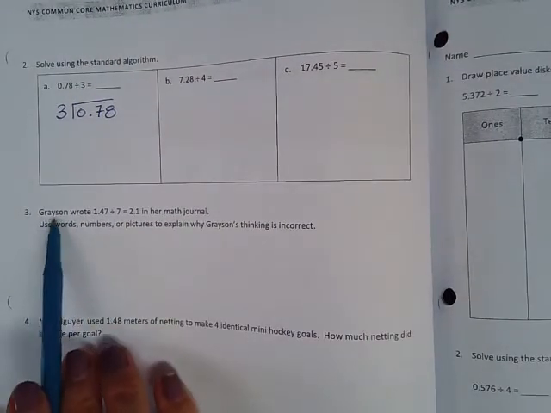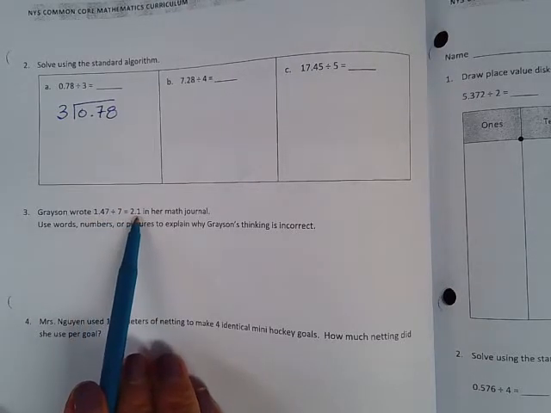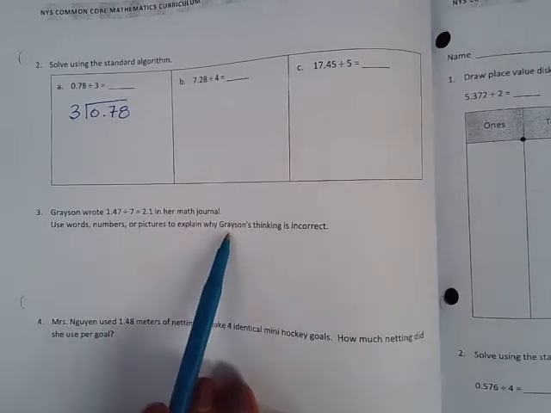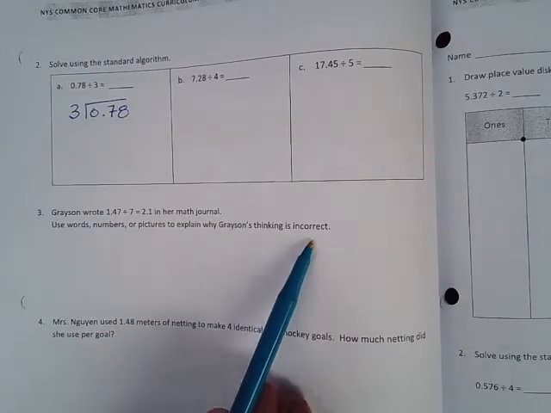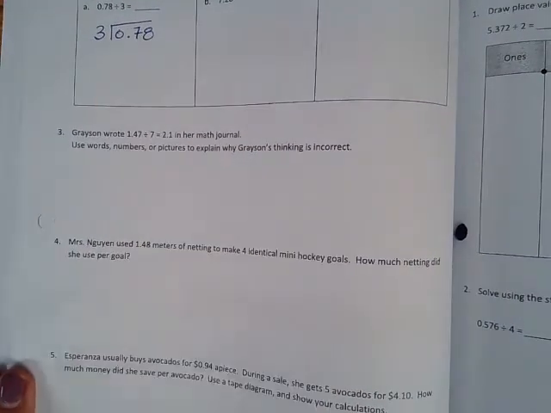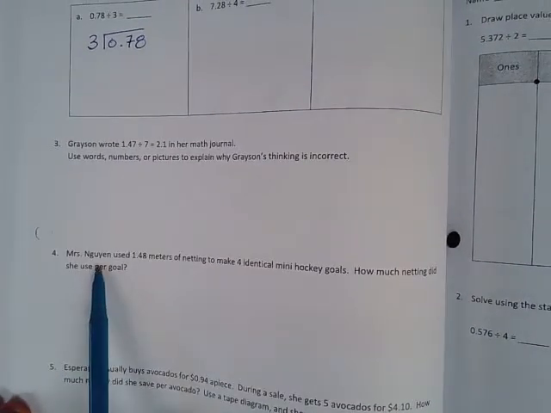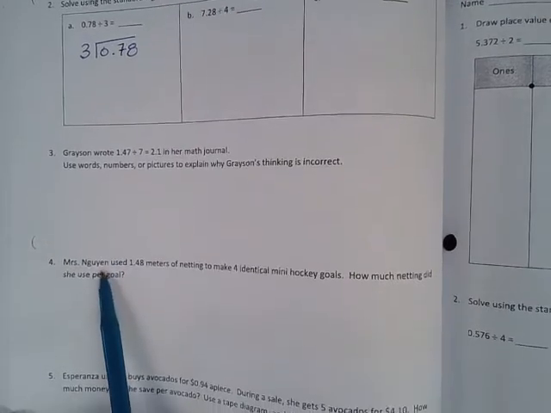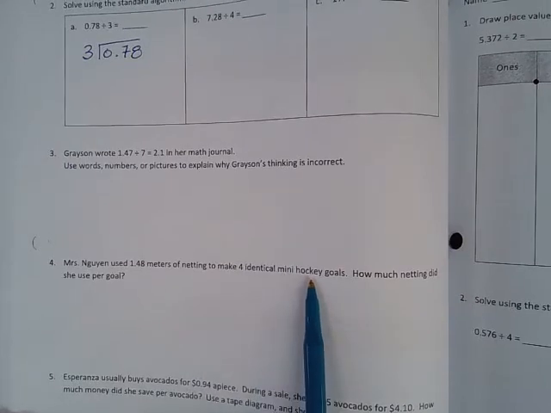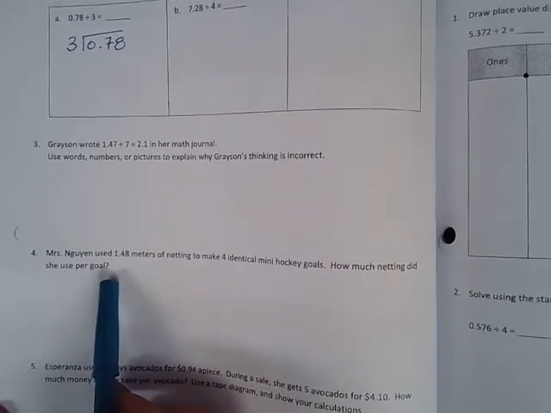Then Grayson wrote 1 and 47 hundredths divided by 2 is equal to 2.1 in her math journal. Use words, numbers, or pictures to explain why Grayson's thinking is incorrect. You need to find her mistake and explain her mistake. Then we have Mrs. Wynn, and that's how you pronounce that, Wynn, used 1.48 meters of netting to make 4 identical mini hockey goals.